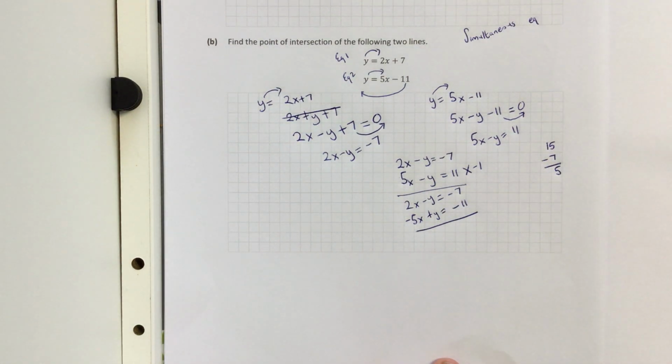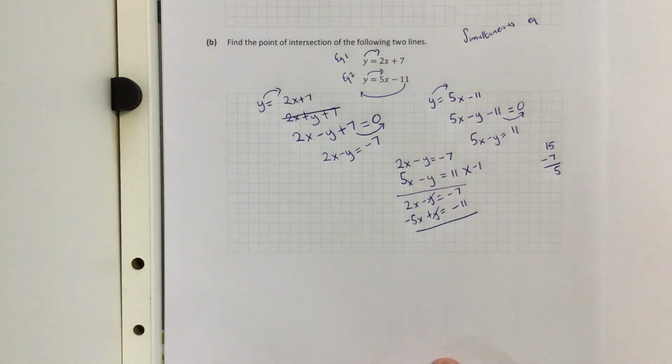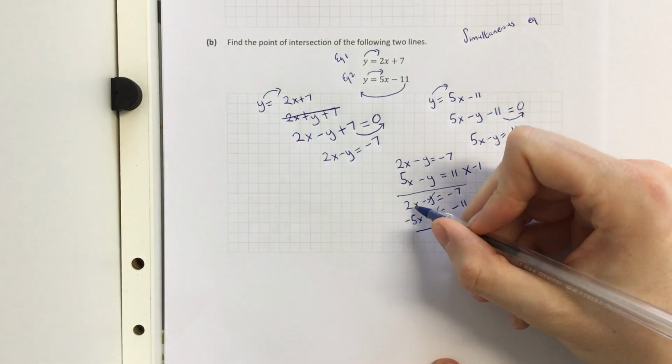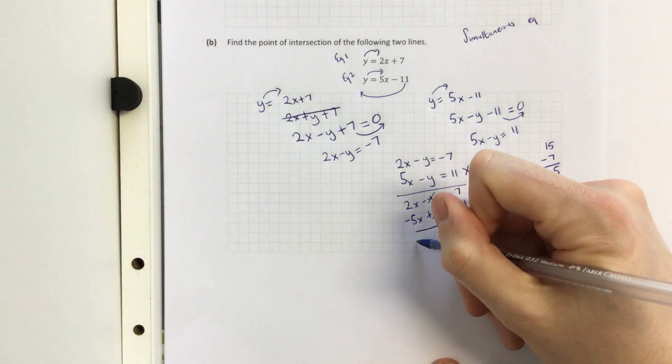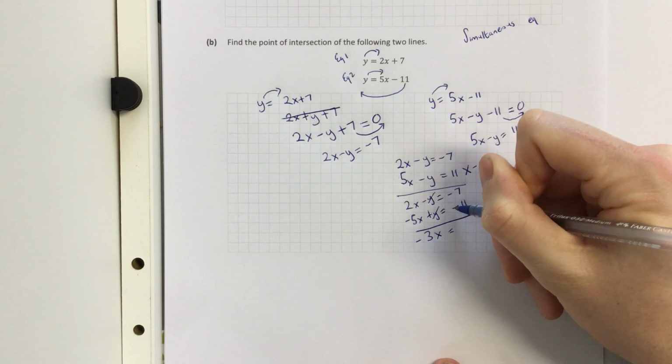We should know that at this stage we've done it over and over again, that minus y plus y gives you 0. In other words, it cancels. So I've cancelled the y's. I now only have one variable, which means I can work out the value of x. We have 2x minus 5x. That is minus 3x, equals minus 7 minus 11.